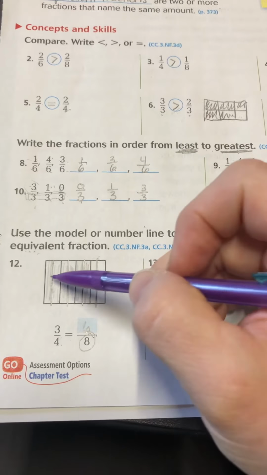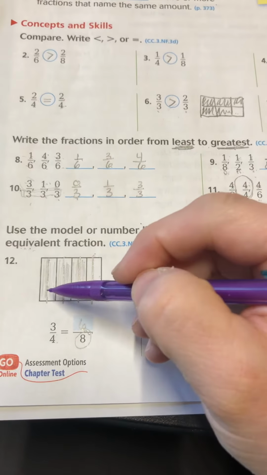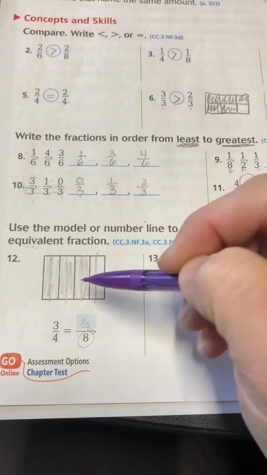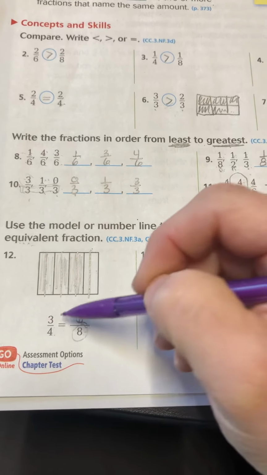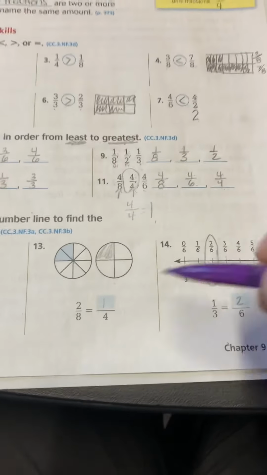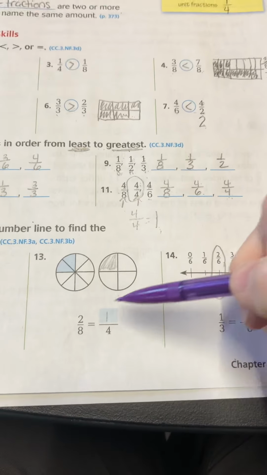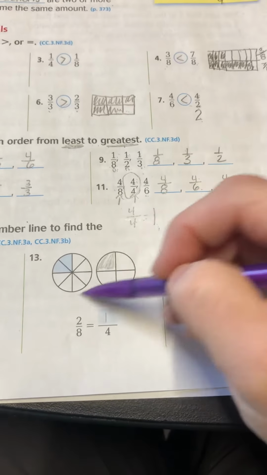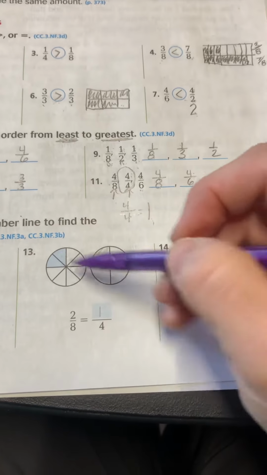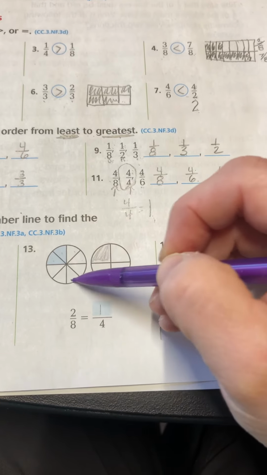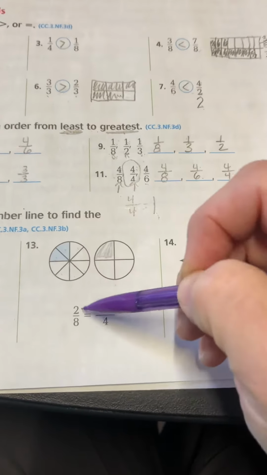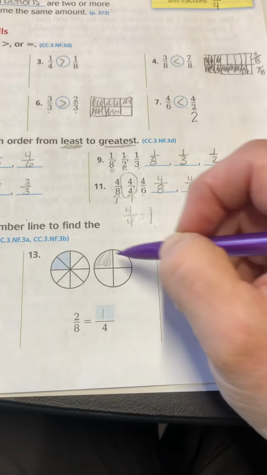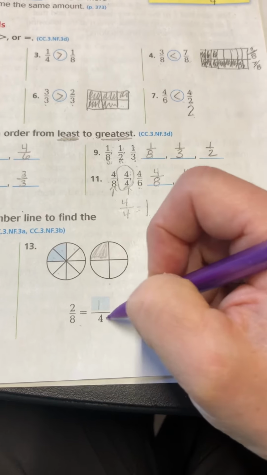So 3/4 is equal to how many 8ths? 1, 2, 3, 4, 5, 6. 6/8. So 3/4 is equal to 6/8. Over here, we have 2/8 in this one. So we have 1, 2 colored in, and 1, 2, 3, 4, 5, 6, 7, 8 out of 8 total. So 2/8.